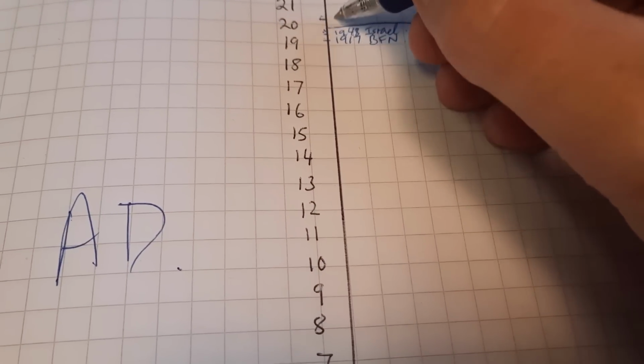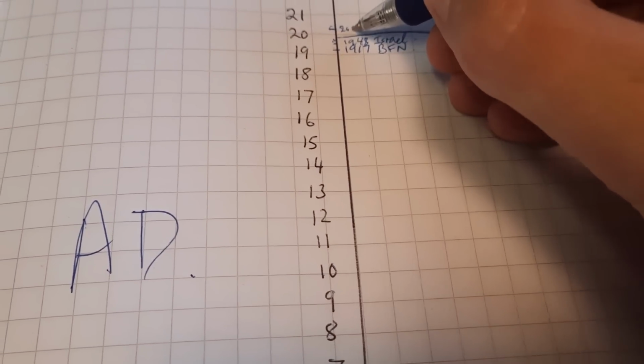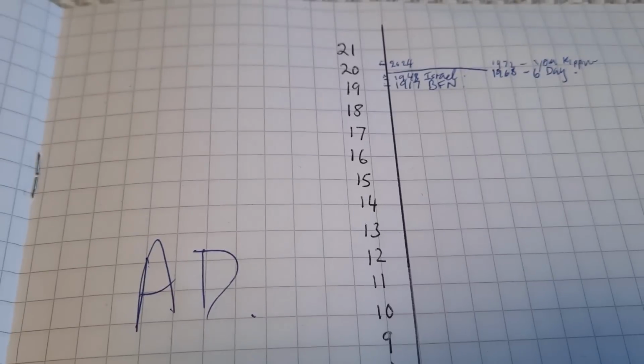We're here now in 2024. What I find quite interesting is that there's a lot of people who think that this land should really be under the governance of another group of people, people who follow Islam.